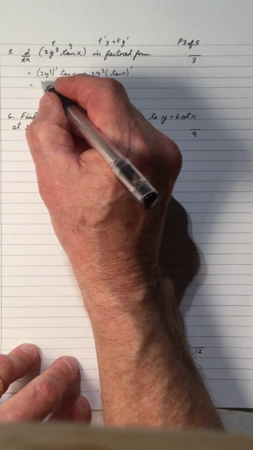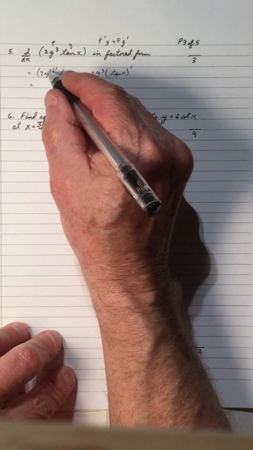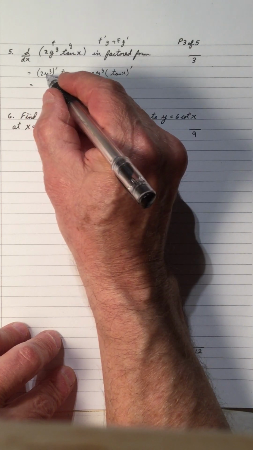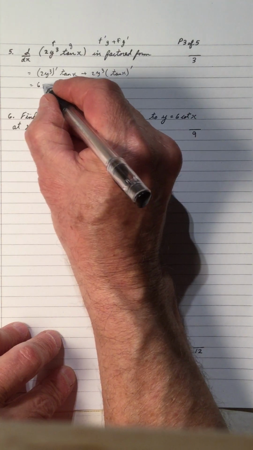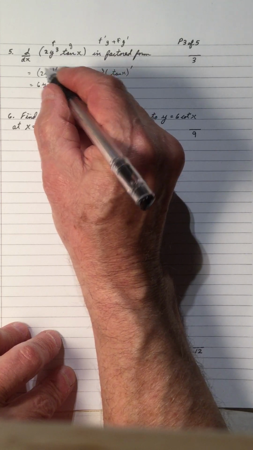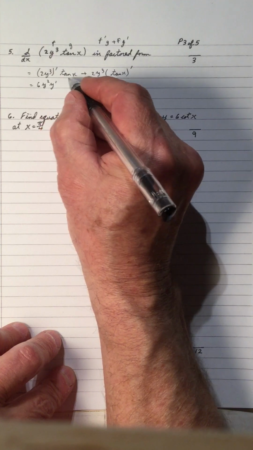We continue, and so 2y cubed. Notice that is the d/dx in terms of y. So pretend there's an x: 2 times 3 is 6, and we get y squared. But because we do the derivative of y in terms of x, we have to put a y prime.